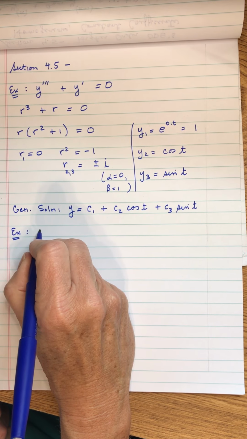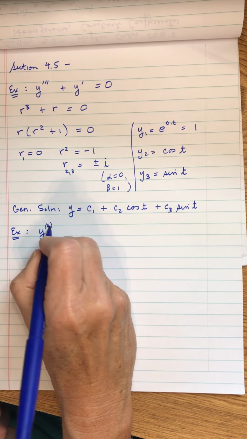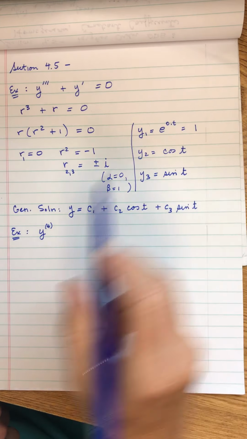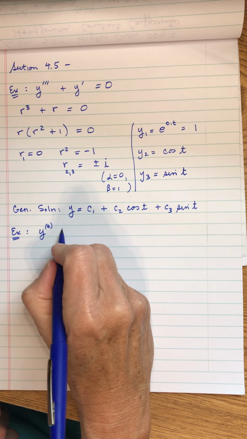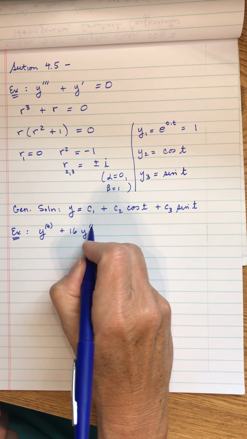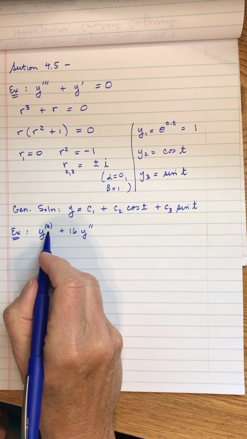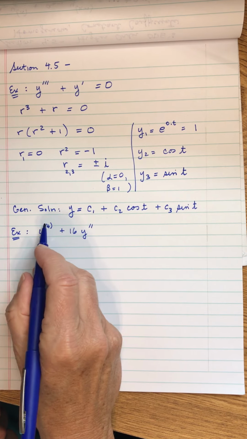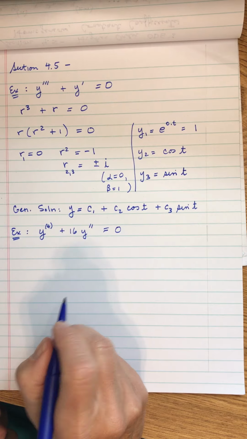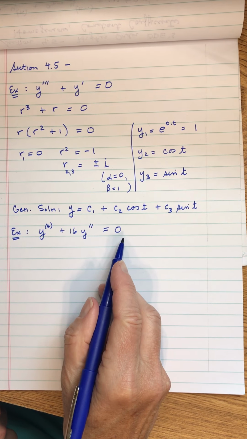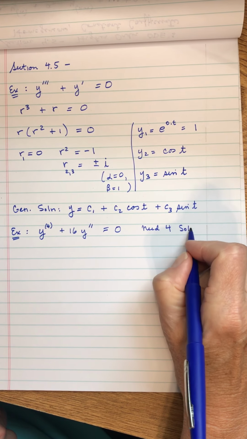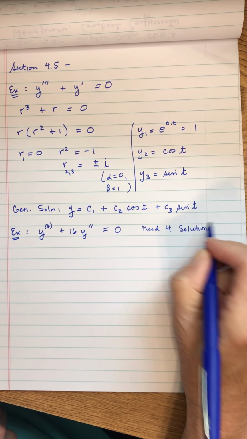What if we have, let's make this a fourth order. Notice with a third order differential equation, we need 3 solutions. Here we're going to have fourth order. So we're going to have 16 times y double prime. Remember, that's the fourth derivative. We don't write 4 primes usually. That's 4 in parentheses. All right, so we're going to need 4 solutions for this, which happen to be linearly independent.